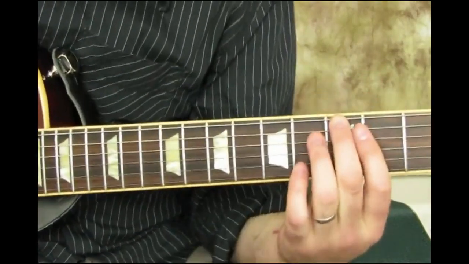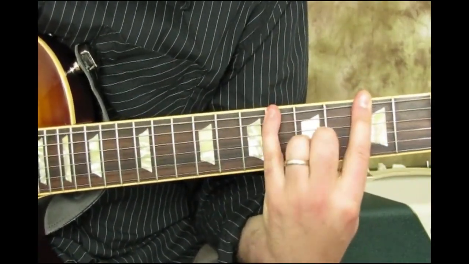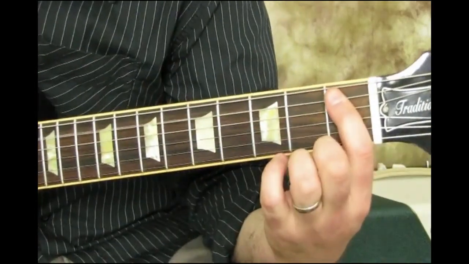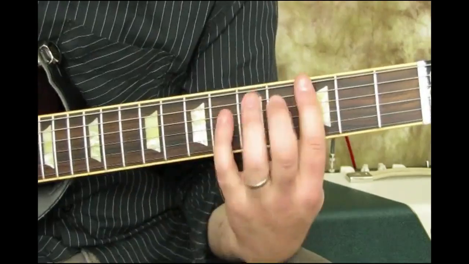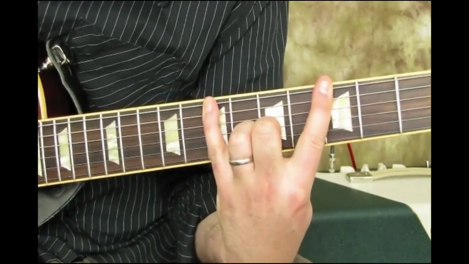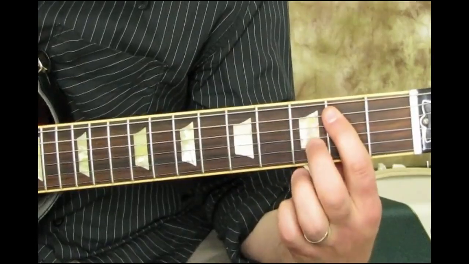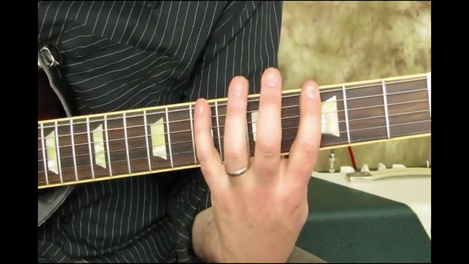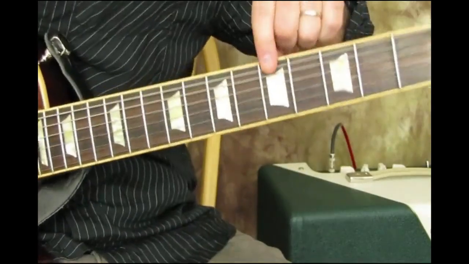Okay, what's the minor third of G? B flat, or that B flat right here. What's the major third of G? It's a B note. Okay, let's go back to that A root.